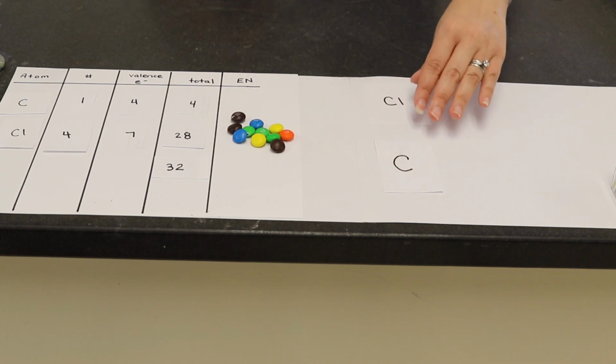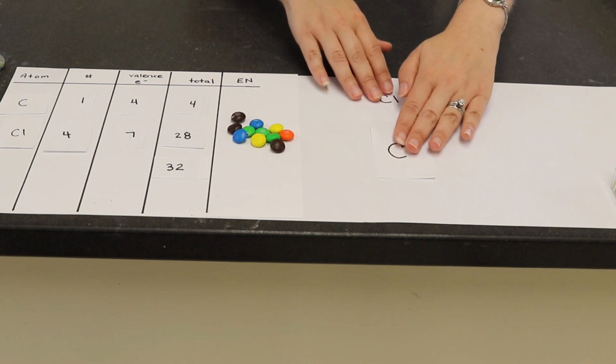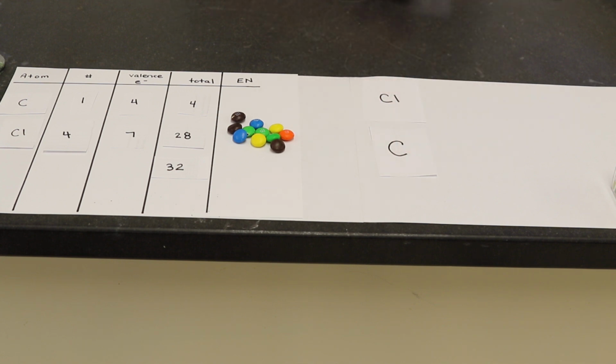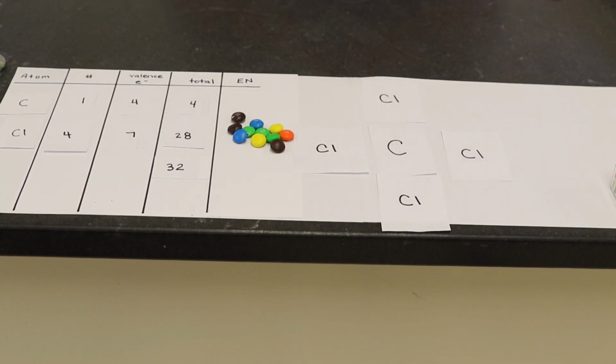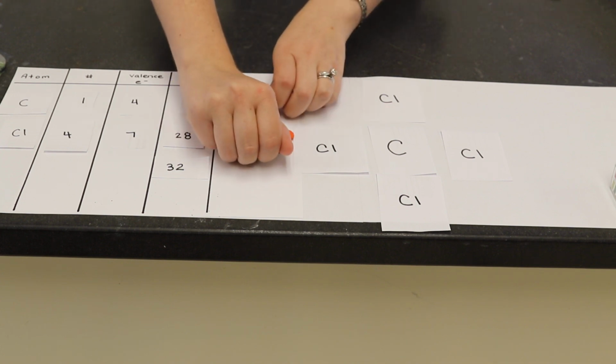And if carbon goes into the center, then our other chlorines have to go around the carbon. Each element is attached to the carbon using 2 electrons.